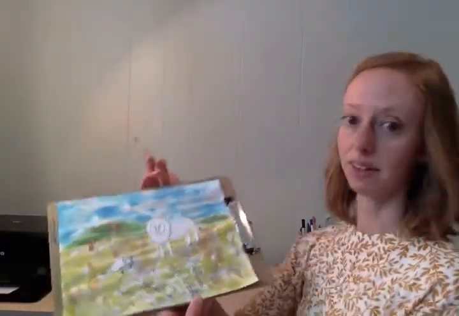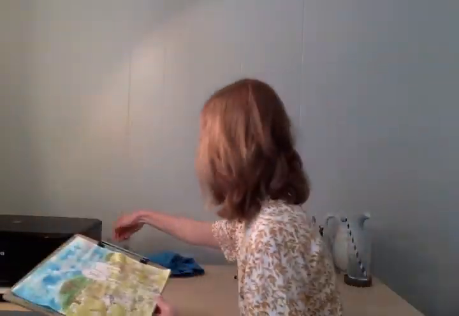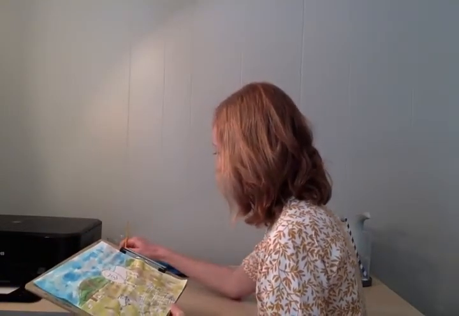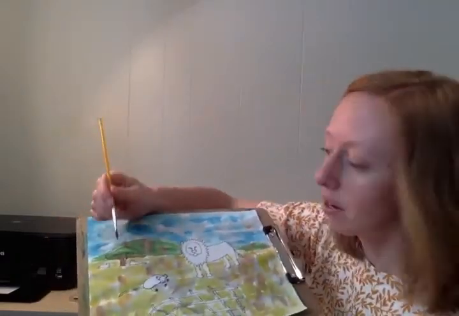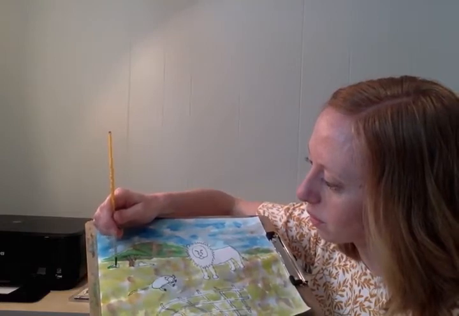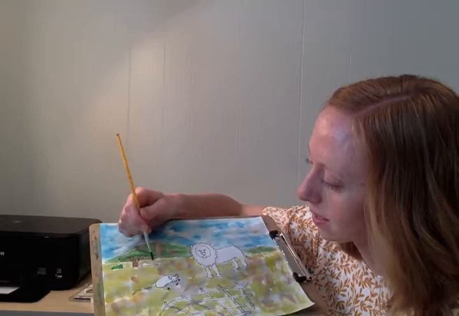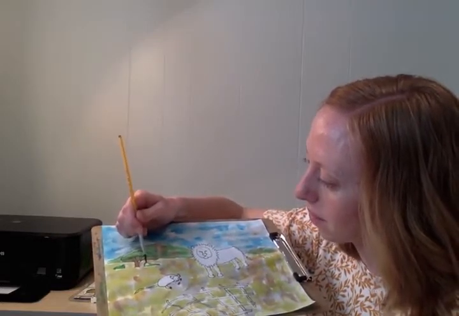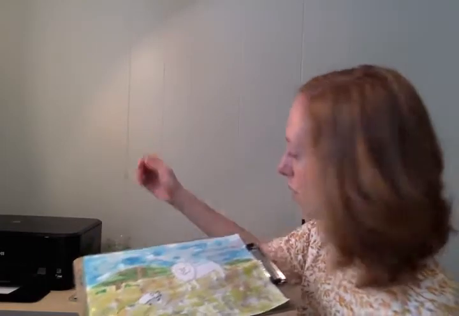Okay, all right, so I've got my big areas, so now I just need to fill in a couple more things. Of course, the main characters. We'll come to those in a second. So I'm going to go back with the point of my brush again, and I'm just going to go over these bushes. I am hoping that the wash behind it is dry enough that I'm not going to blend into that. Hopefully.